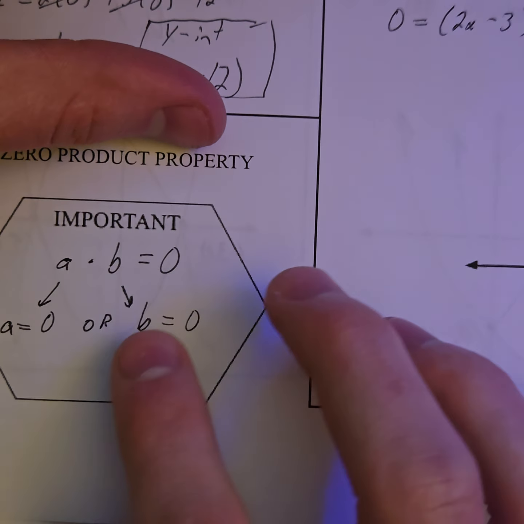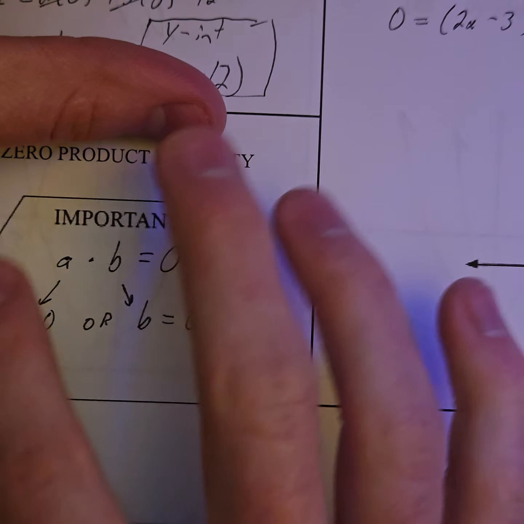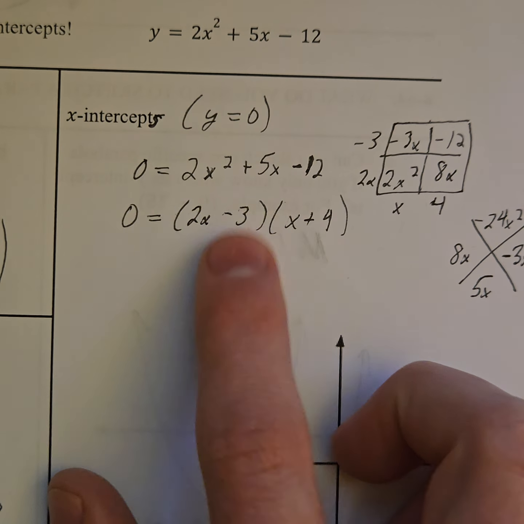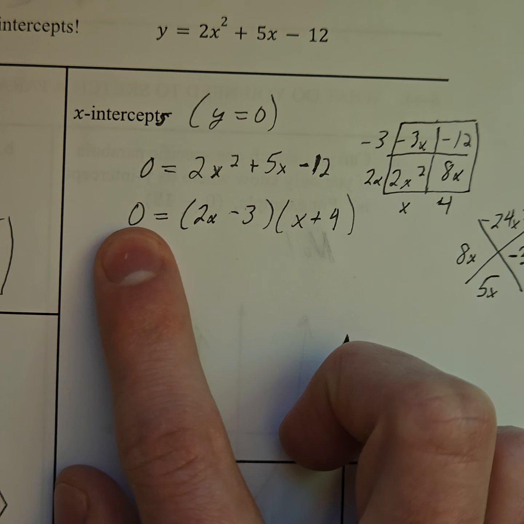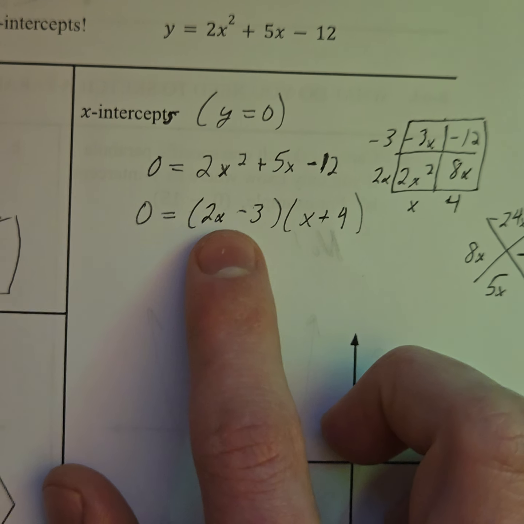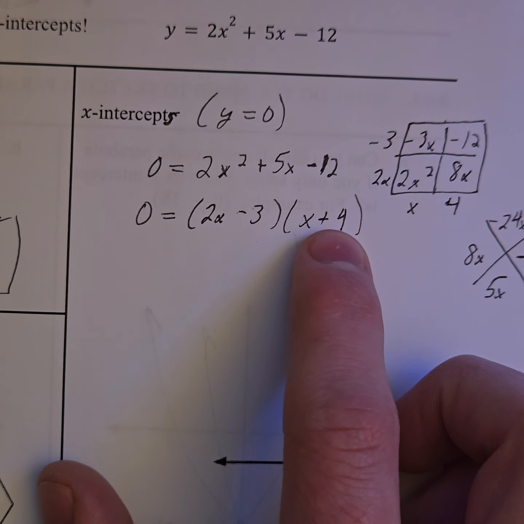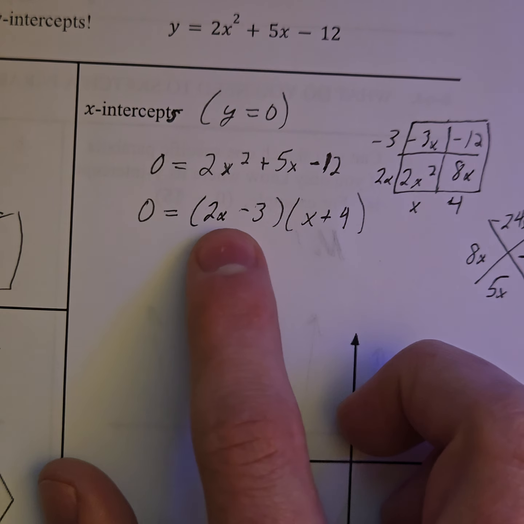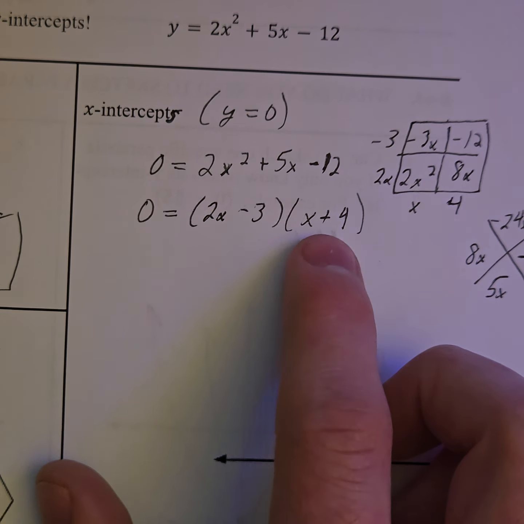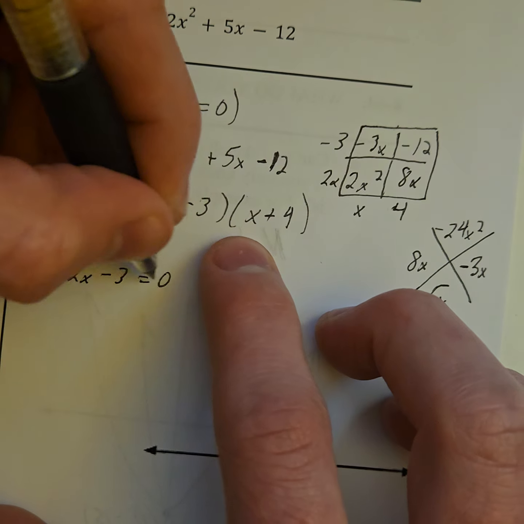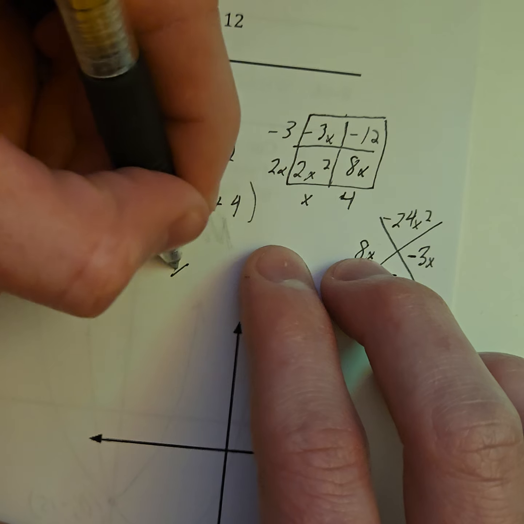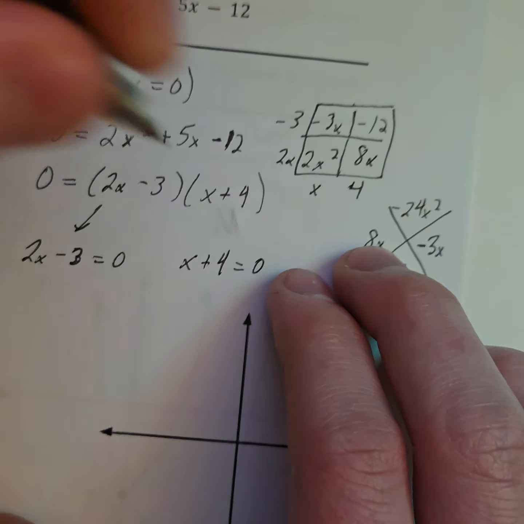So now I'm going to take that back to this problem over here. We have the same thing going on: two things that are multiplied together that equal 0. In order for that to be true, one of these expressions has to equal 0, and that's going to be our solution. So we're going to set these equal to 0: 2x minus 3 equals 0, and x plus 4 equals 0.